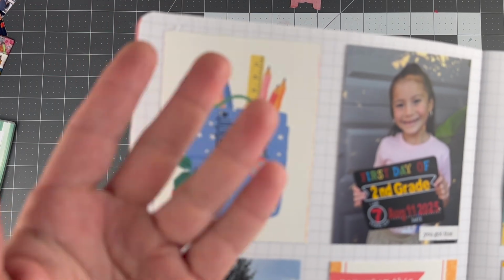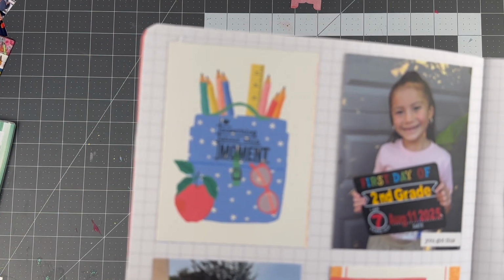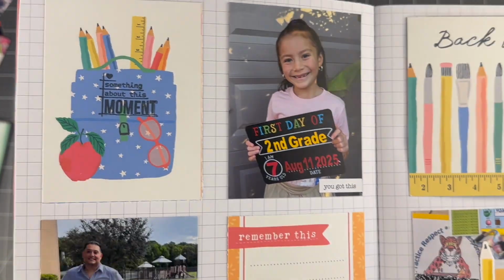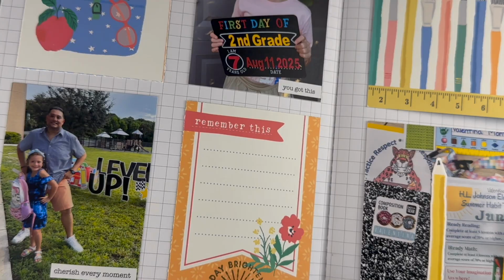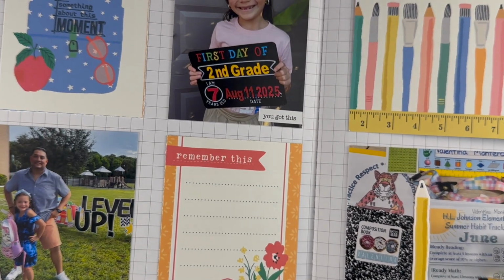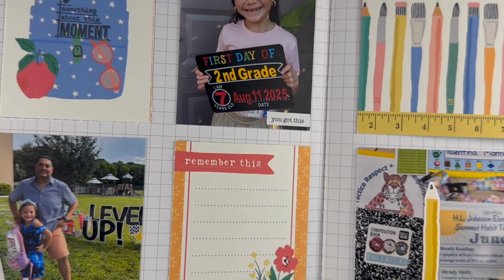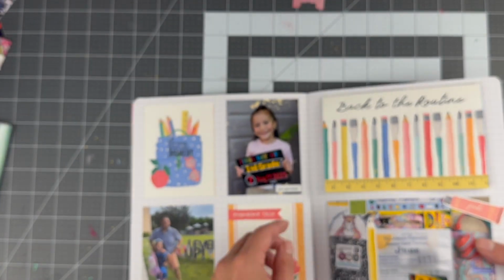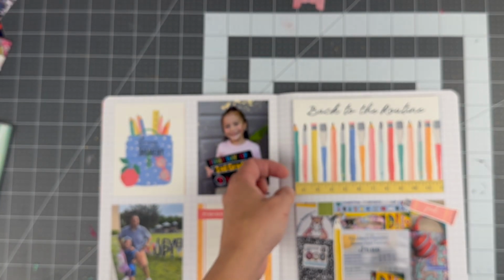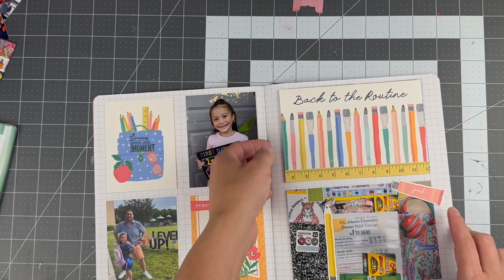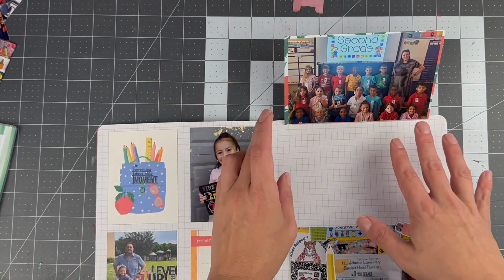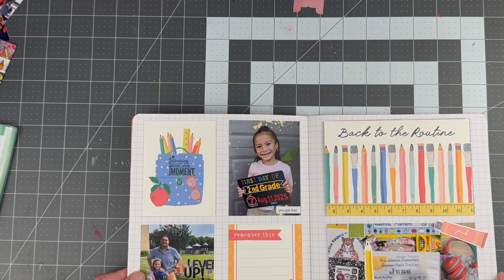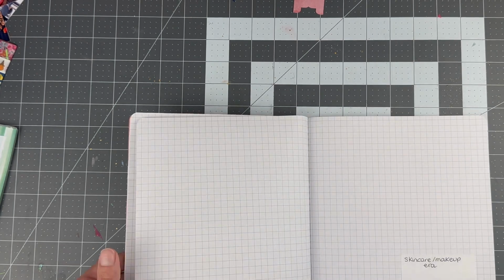Let it focus. Of course, it's not going to focus. Come on. There you go. Okay, it says something about this moment. And then I did a day brightener. Sorry. So my journaling will go here, and then we will have more journaling under here. And then I have her 2nd grade first classroom photo and the school supply list. So we will continue on.